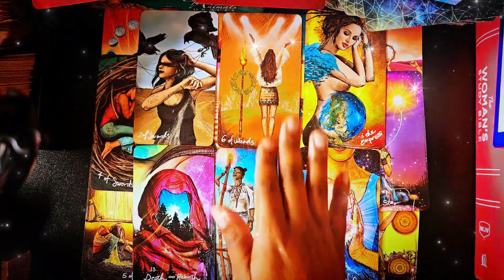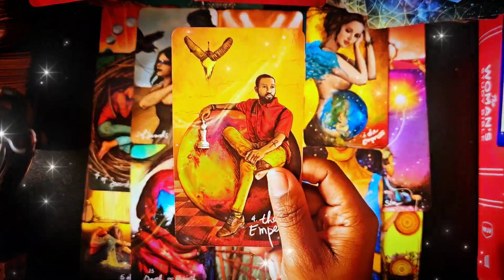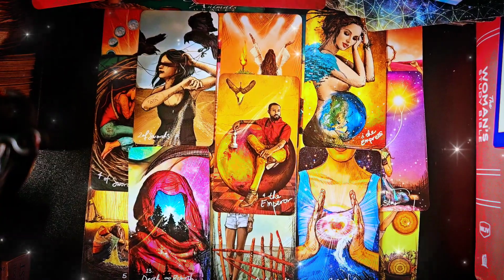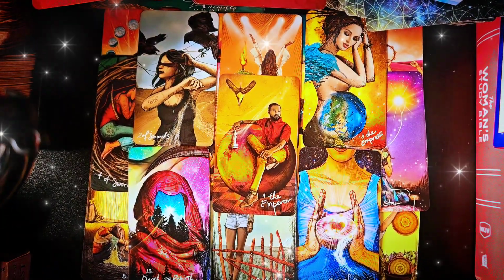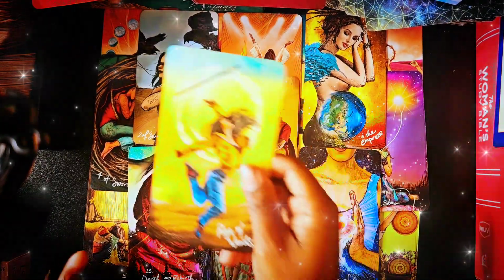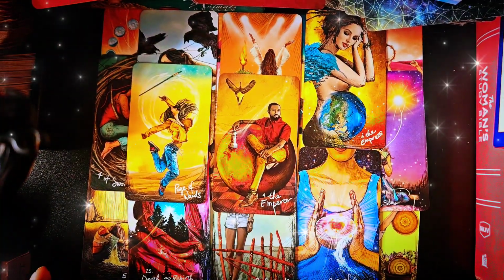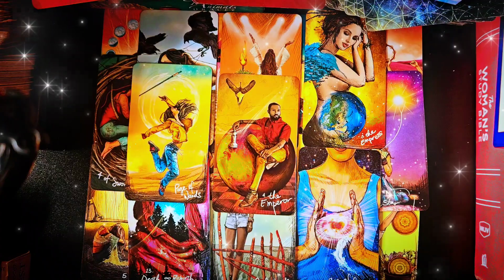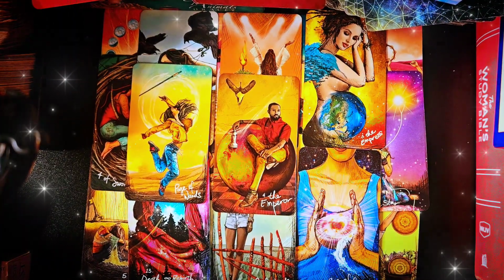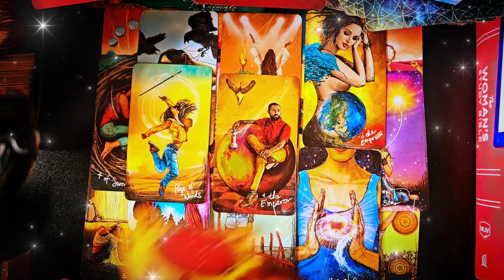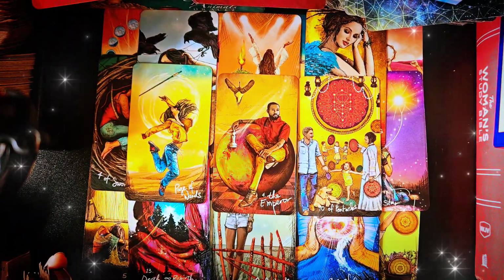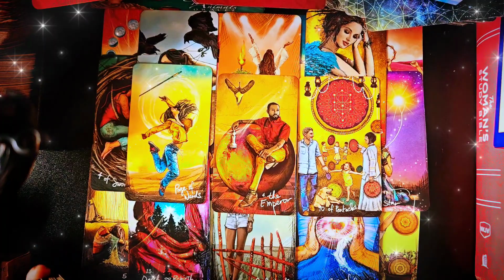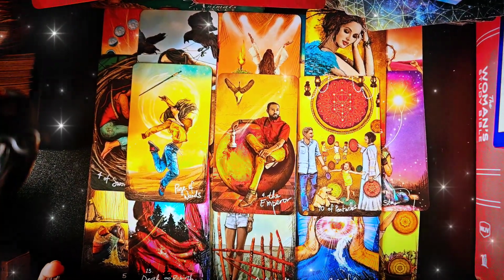You're being victorious over the people that came against you. With this Emperor card, total stability. You could be Aries, like I said. You're getting that stability that you need. With this Page of Wands, y'all could be Sagittarius too, because I see Page of Wands as Sagittarius. 10 of Pentacles. That's the second time 10 of Pentacles came out. You have manifested generational wealth. You have manifested stability.